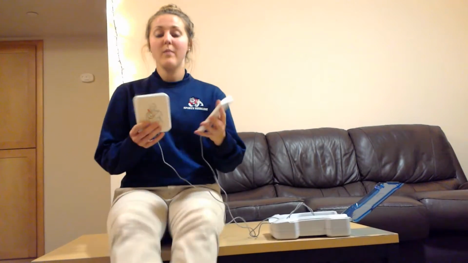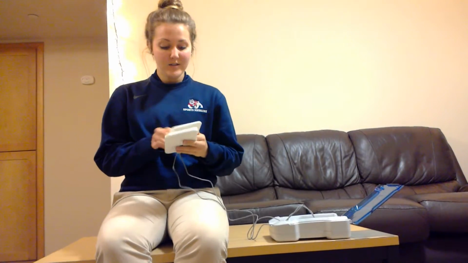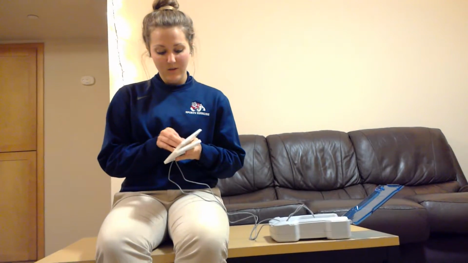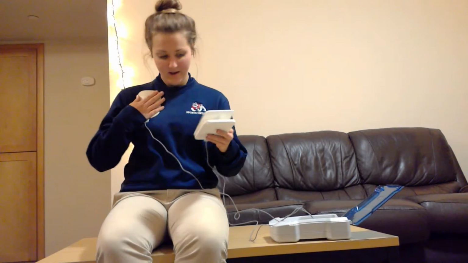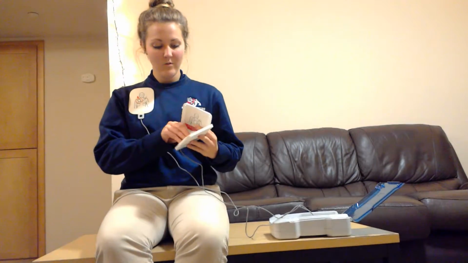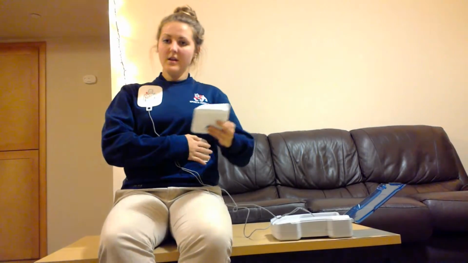So I would cut the shirt or the clothing, whatever they're wearing, and I would make sure that the area was clear. Next, I would place the pads on the body. They are labeled to where the pads need to go. So the first one would go the upper right quadrant right here, and then the second one would come lower left, right below.